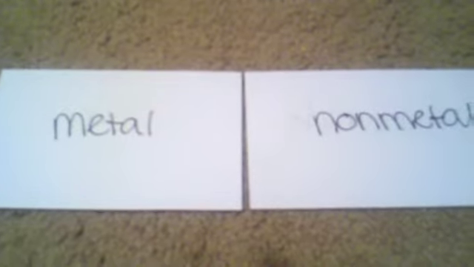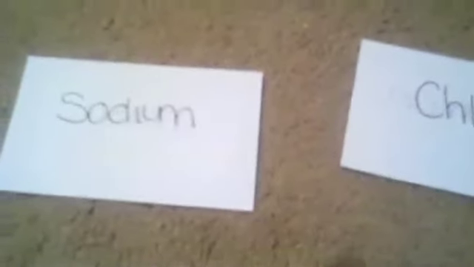In order to get an ionic bond, you need to have a metal and a nonmetal. For example, sodium and chloride makes sodium chloride. And since one is a nonmetal and one is a metal, that makes them an ionic bond.